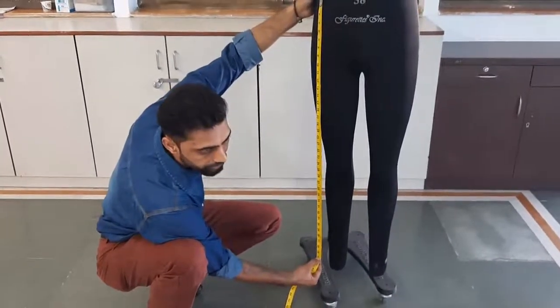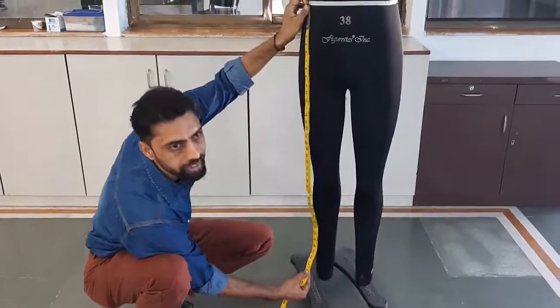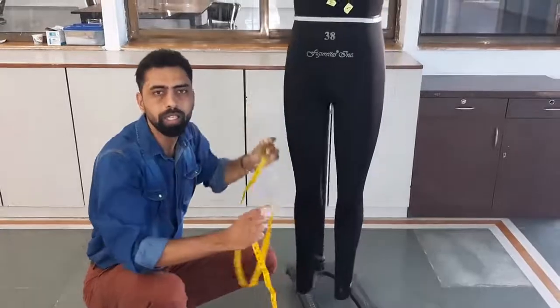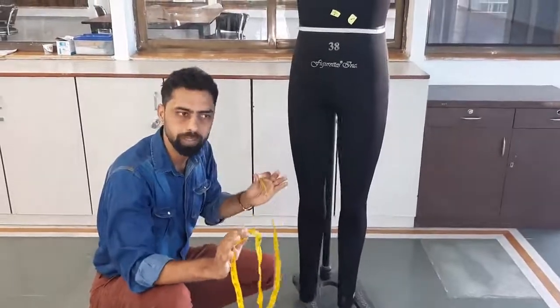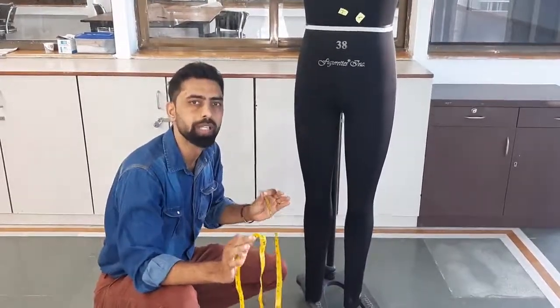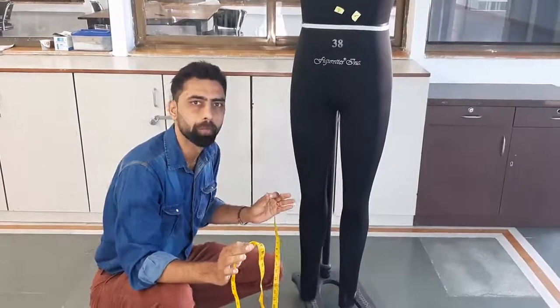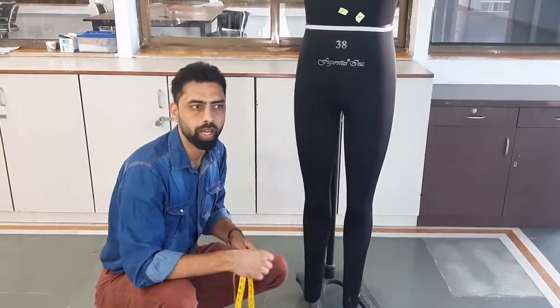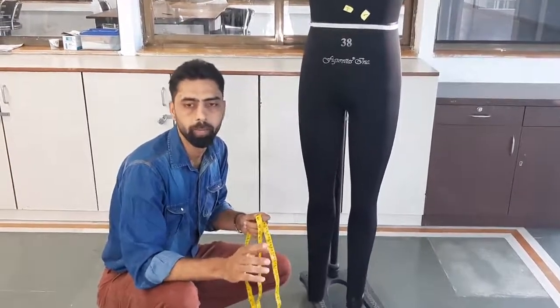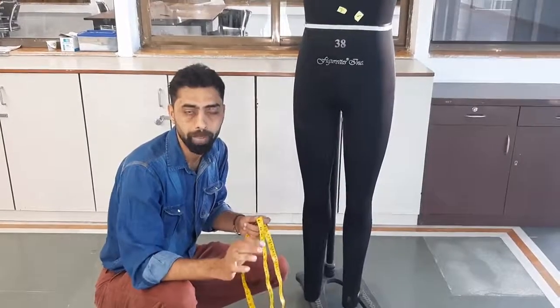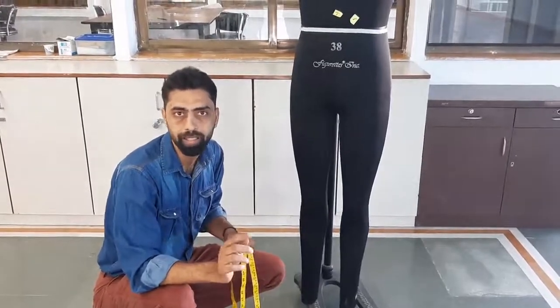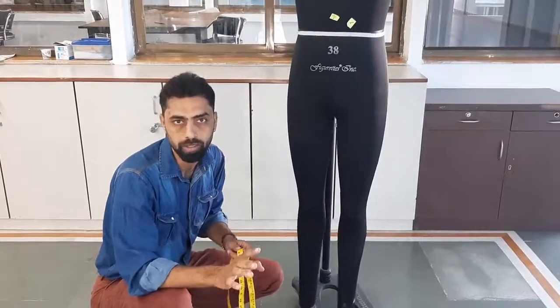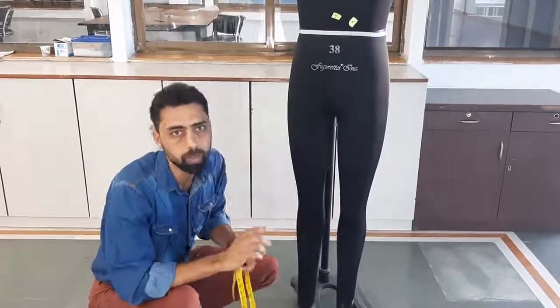Different sizes have different measurements. So it totally depends upon you how much length of trouser you want to keep for your pattern. For this particular measurement, I am taking the length of my trouser as 40 inches. So in this way you can calculate.